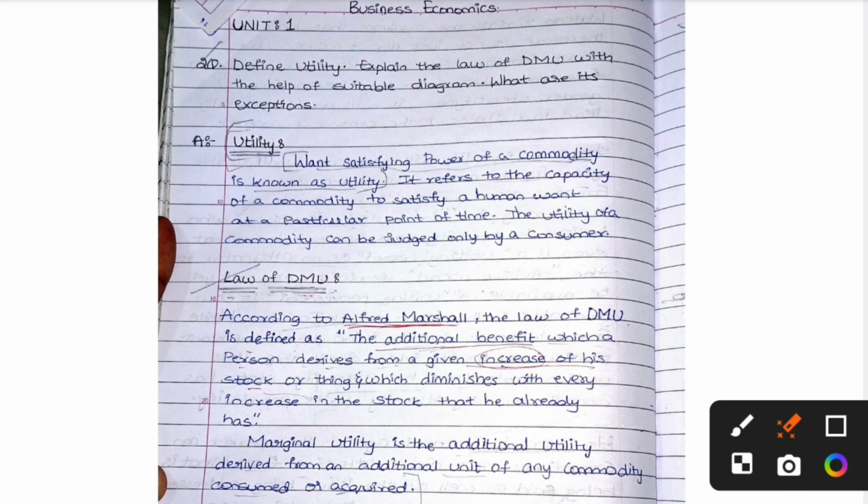It refers to how much a commodity is able to satisfy a human want at a particular period of time. See, by eating one product, how much satisfaction will I get? What happens if I get so much satisfaction? If we go on eating the same product at the same time, what is the maximum level?